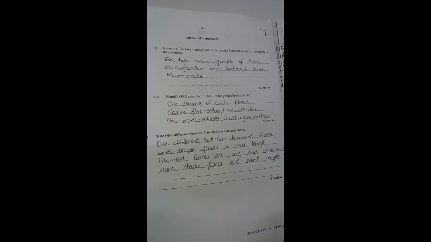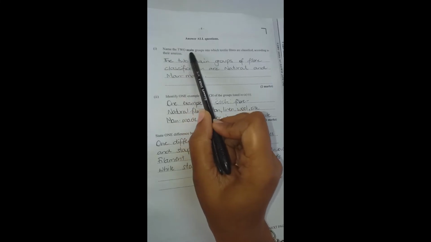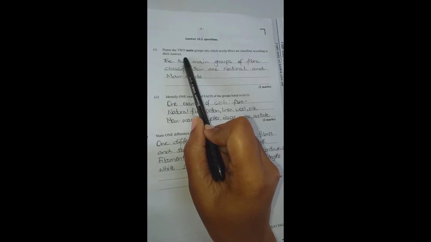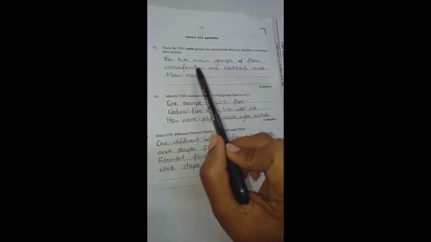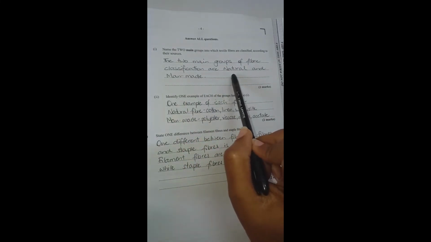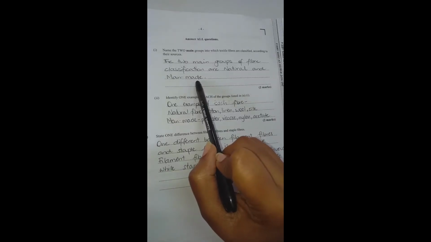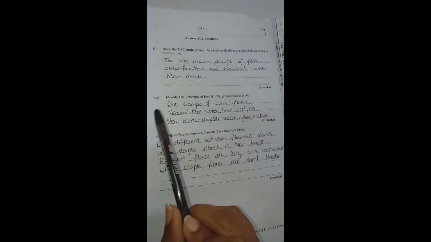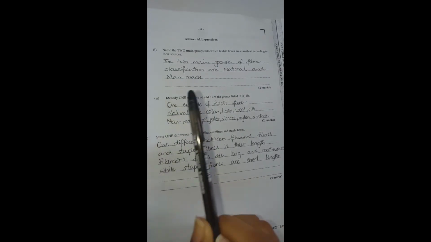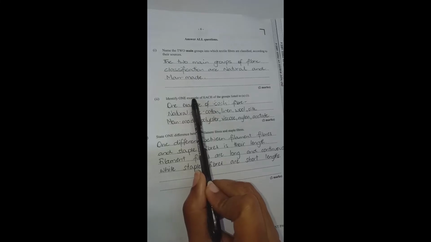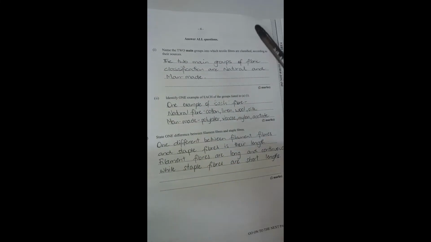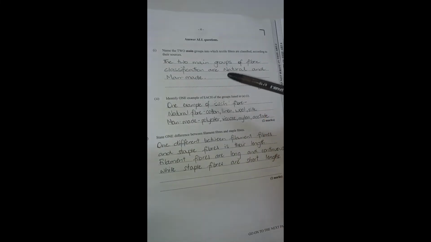So the first question says, name the two main groups into which textile fibers are classified according to their sources. So the two main groups of fiber classification are natural and man-made fibers, and that will earn you 2 marks. Question number 2, it says, identify one example of each of the groups listed in A. So whatever you have written here, then you would identify one example here.